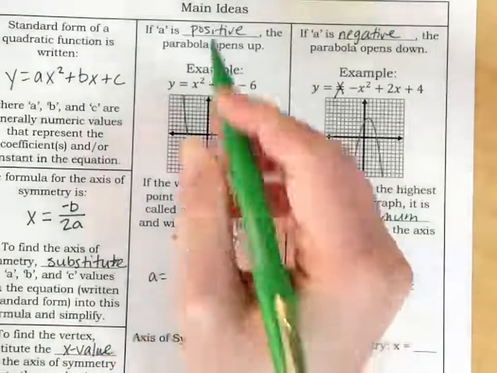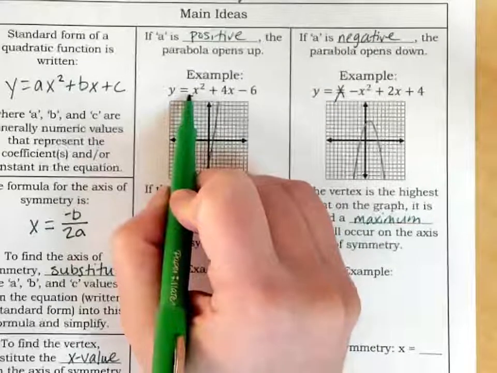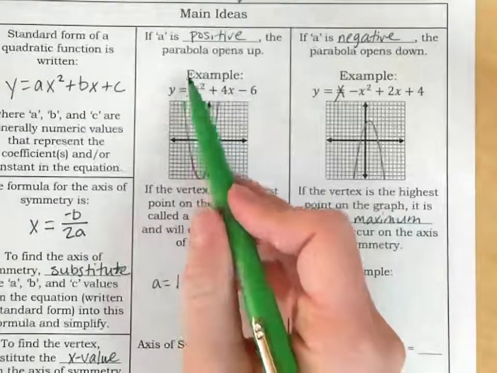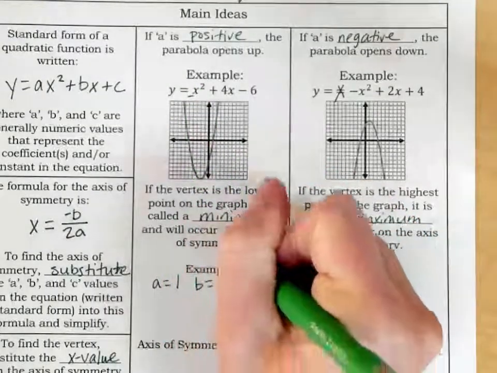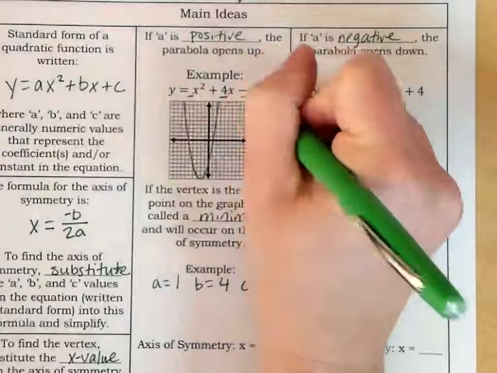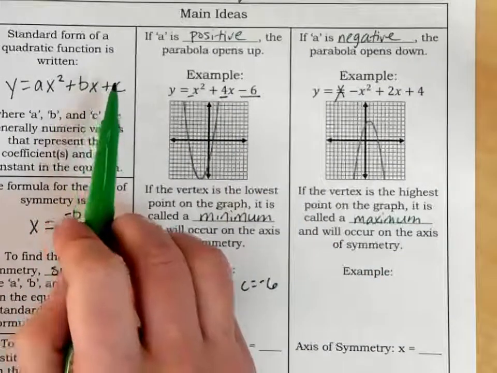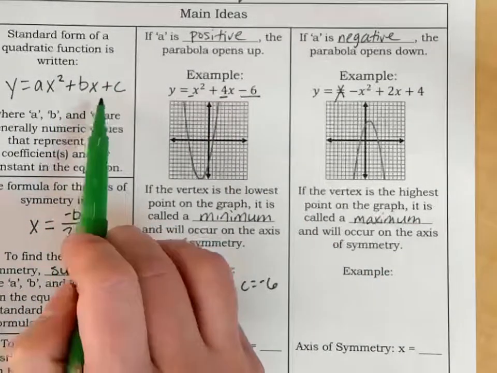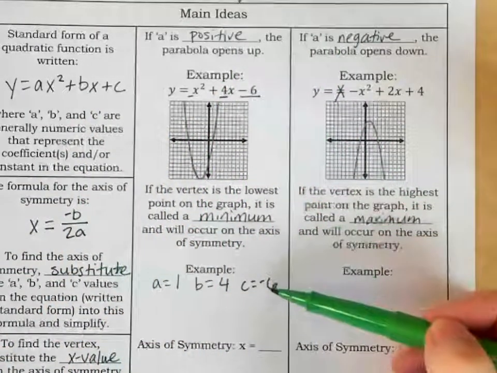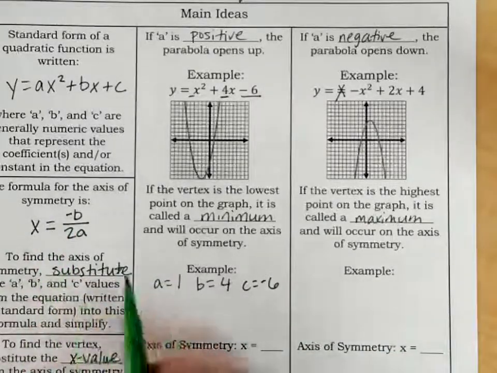If we look at our example here, it's in standard form. So my coefficient in front of x squared is 1. We know that anytime there's not a number there, it's understood to be 1. B is this number right here, that's a 4. And c is going to be a negative 6. It's a negative 6 because the original form has a plus sign here, so if it comes across as a minus sign, we know that this value is going to be negative.